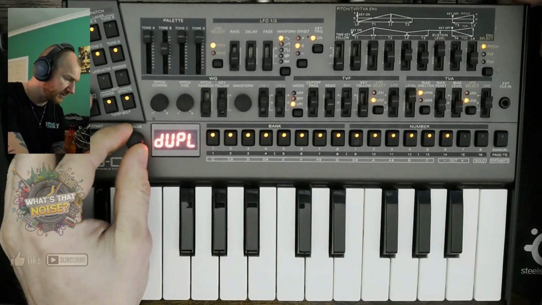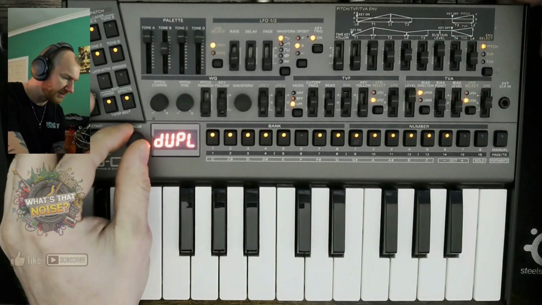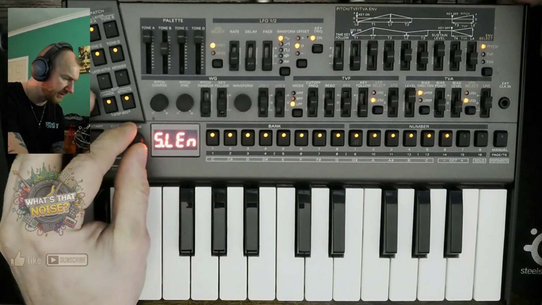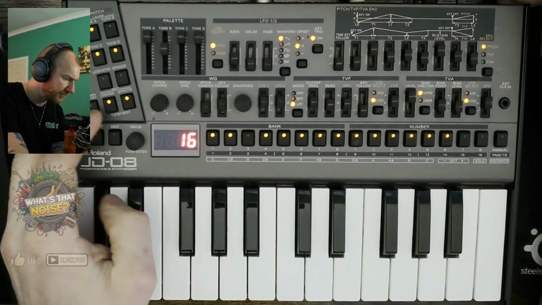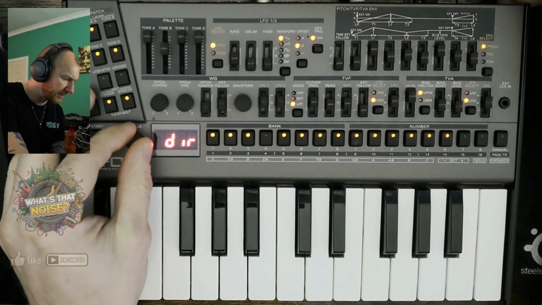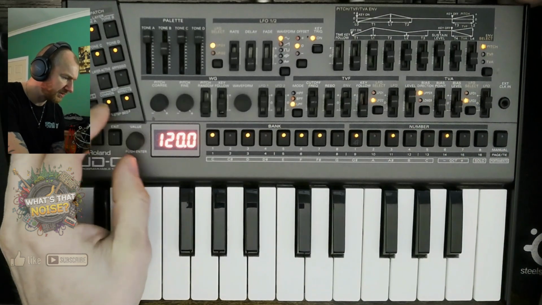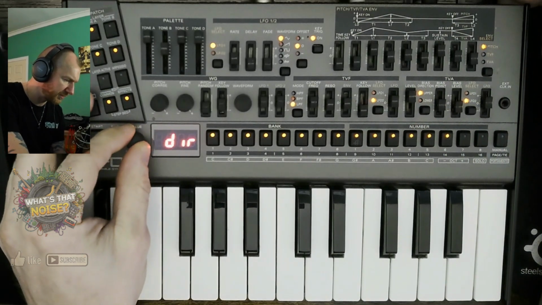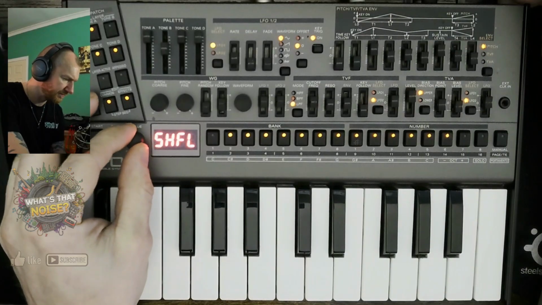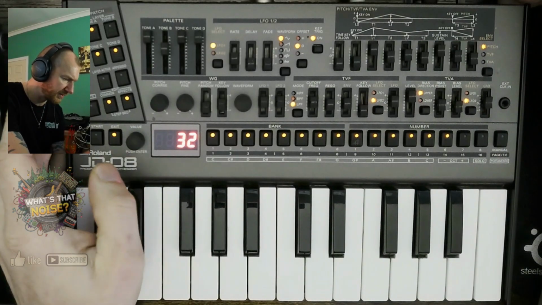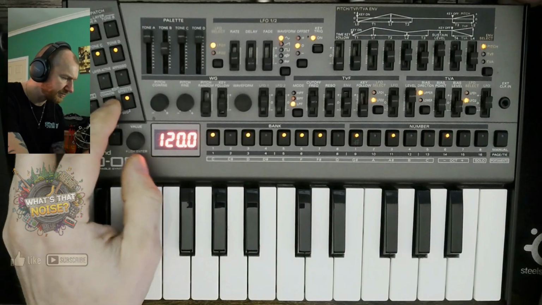We have CC. We can duplicate. For example, if I was on 16 steps, step length, and I duplicate it, that will obviously give me 32 steps. Step length 32, as you can see.